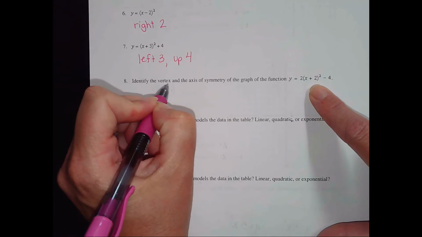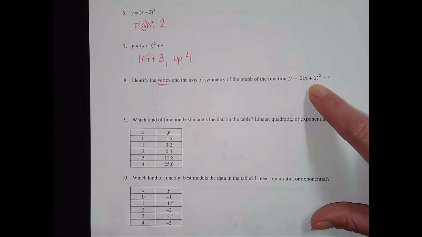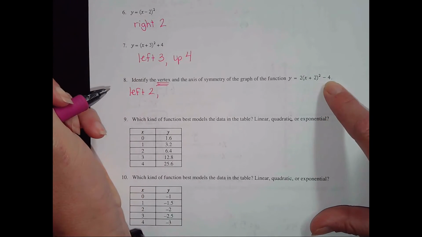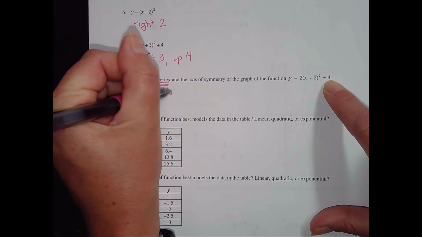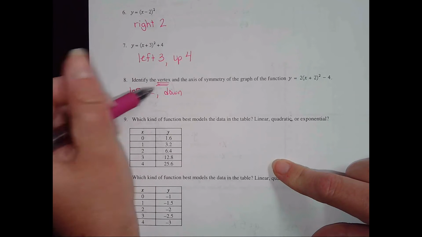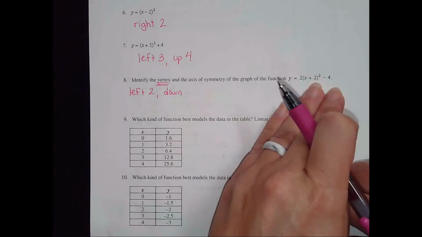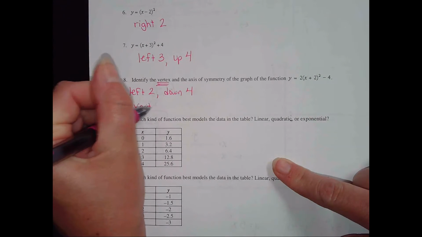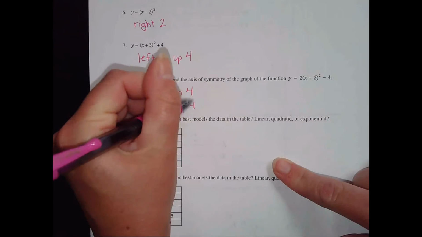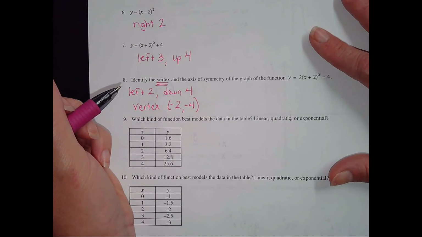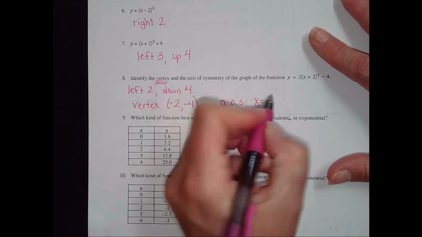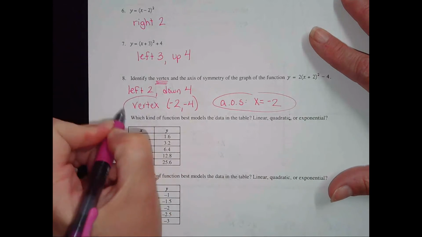Okay? Number 8, in order to write the vertex, you have to know how this moves. So if you see plus 2 inside, that means that it moves left 2. And if you see minus 4 on the outside, that means down 4. When you write your vertex, you need to write it from how it translates, not from the equation. Left 2, down 4 has a vertex then of negative 2, negative 4. If you have a vertex of negative 2, negative 4, that means your axis of symmetry is going to be x equals the x value of that vertex. So those are the 2 things we're looking for there.